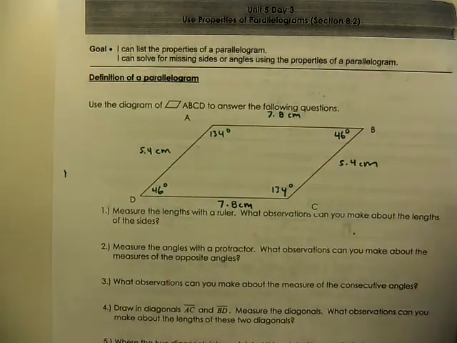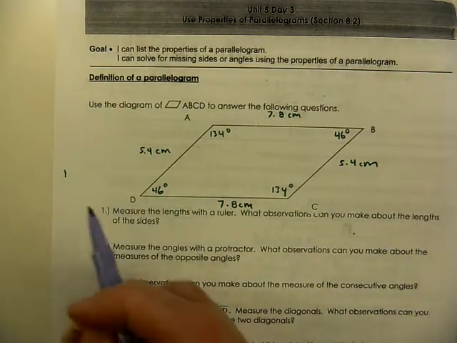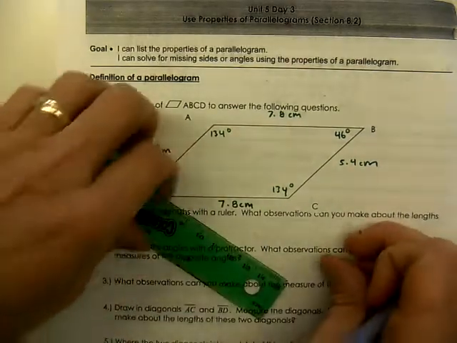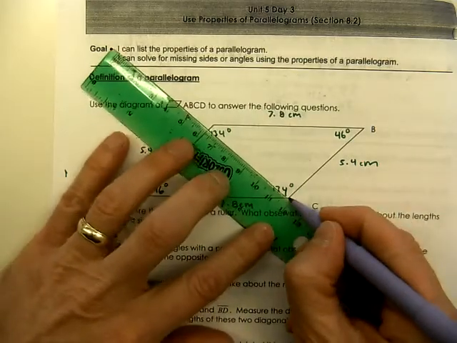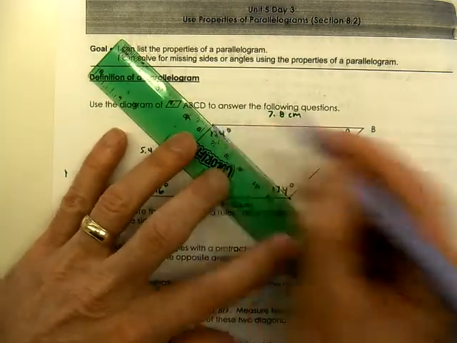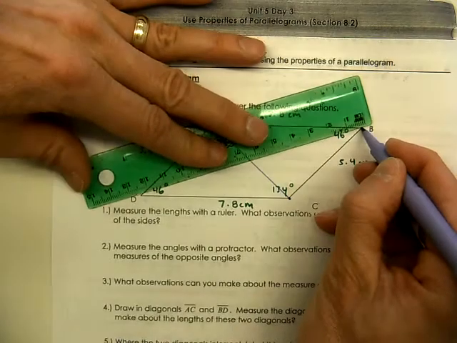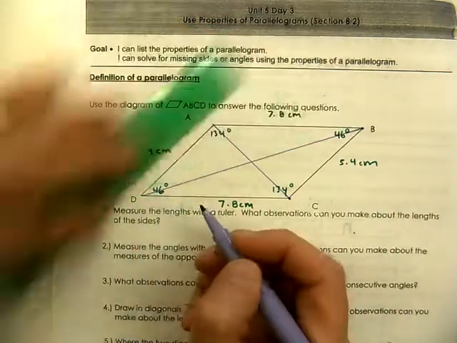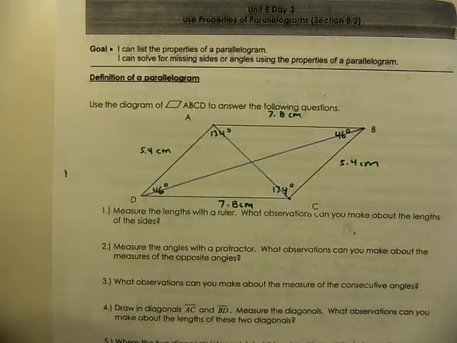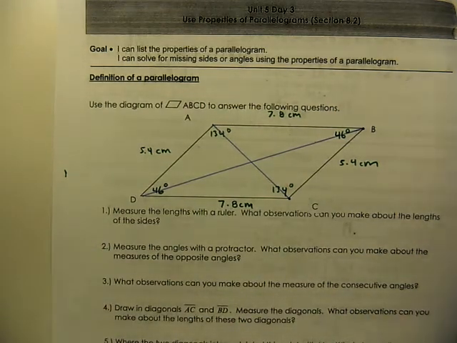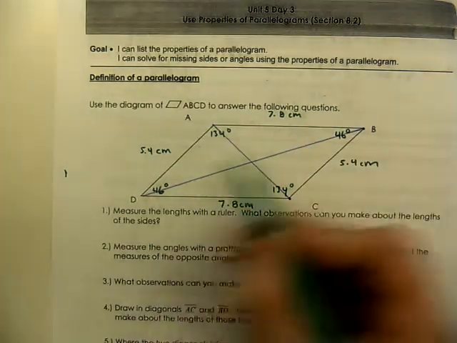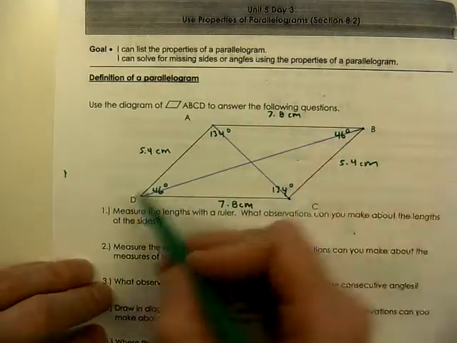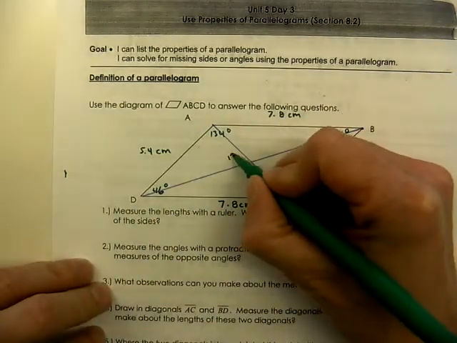Now let's go a step farther here, and let's draw the diagonals. You can make a general observation if they look to be the same length or not. No, they are not the same length. Clearly one is longer than the other. This long one, I've measured that to be 12.4.